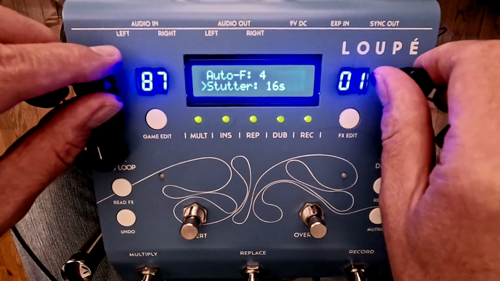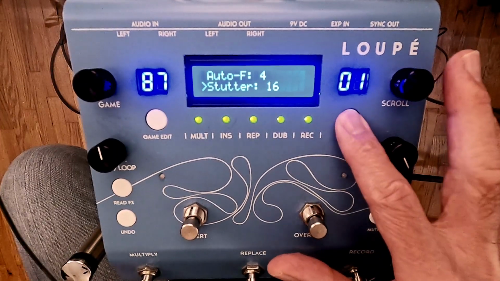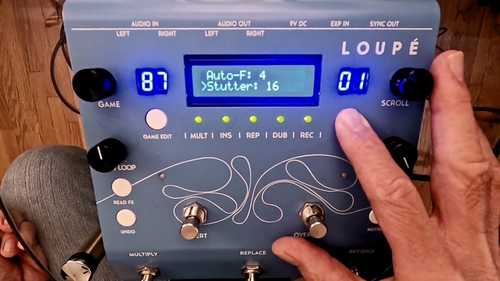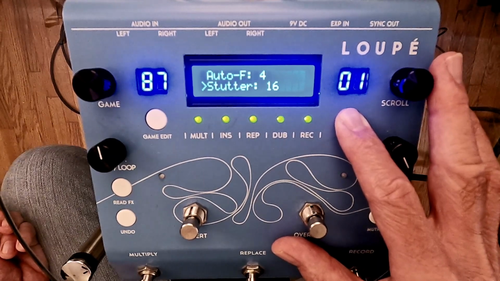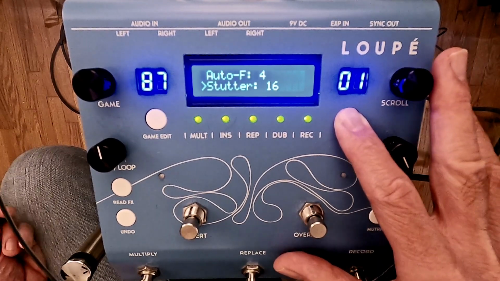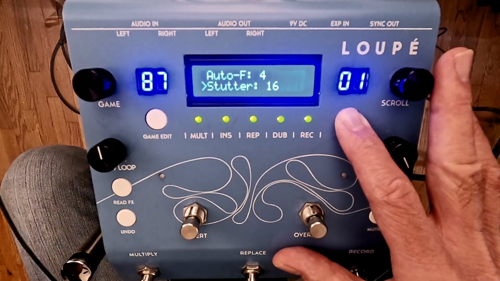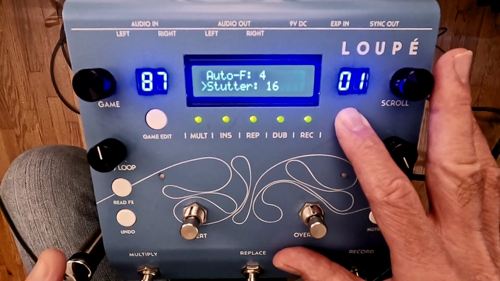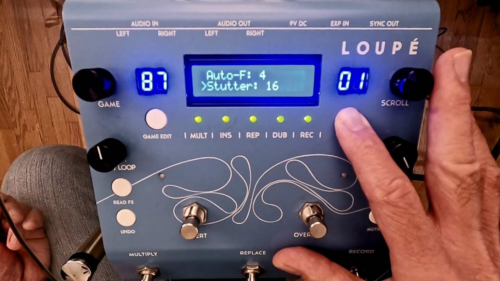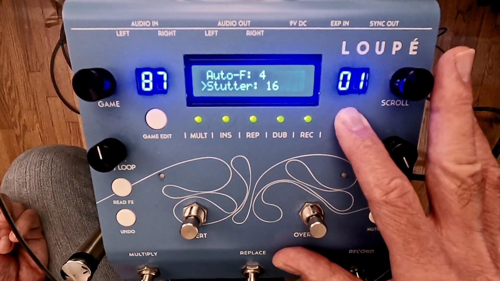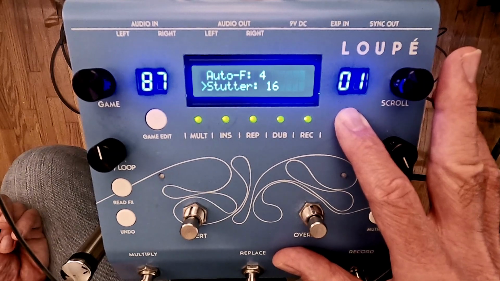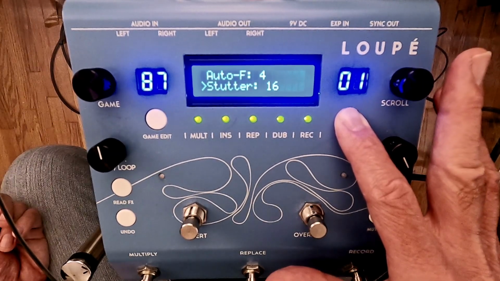Let's bring Stutter up to 16. So first Auto-Follow, second Auto-Follow, third Auto-Follow, fourth Auto-Follow. And Stutter is set to 16, so each stutter is lasting 1/16 of the overall loop length.